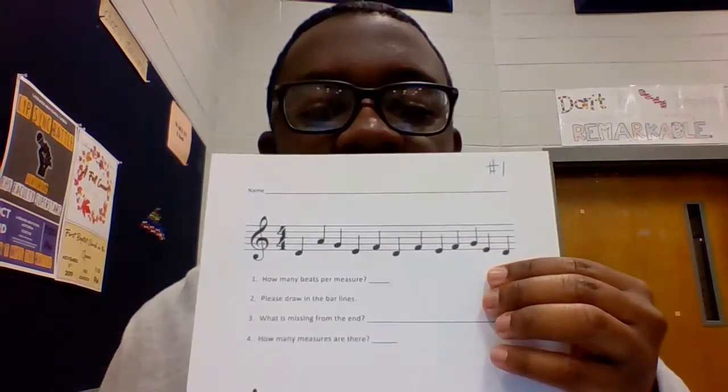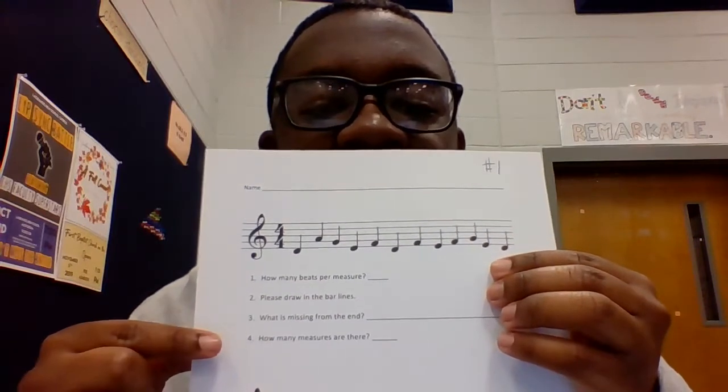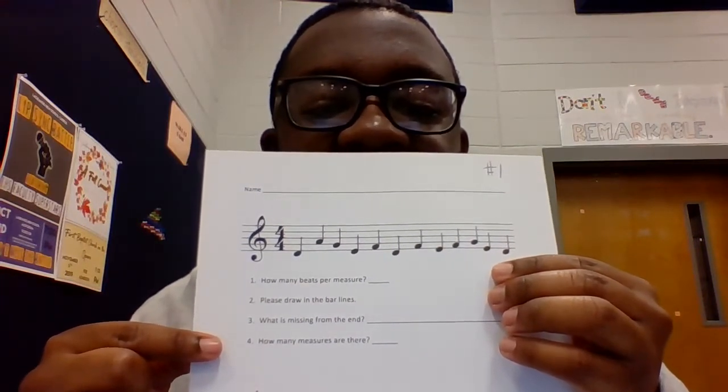Now, since you're doing this assignment virtually and I'm not going to ask you to print it out, you'll just need to make a mental note of where the bar lines go, because if you look at question number 4, it's going to ask you how many measures there are. To answer that question, you'll need to know how many bar lines you had to draw.